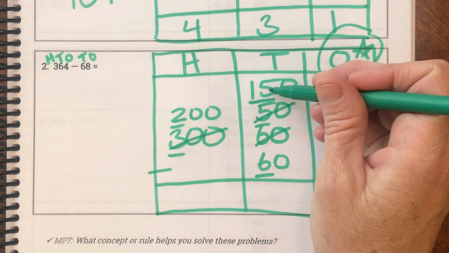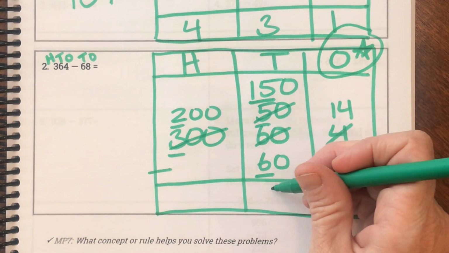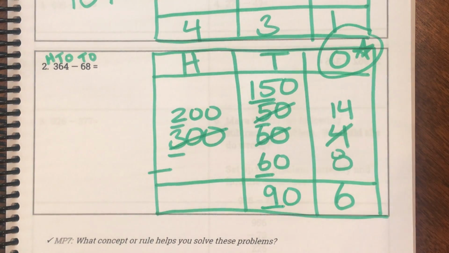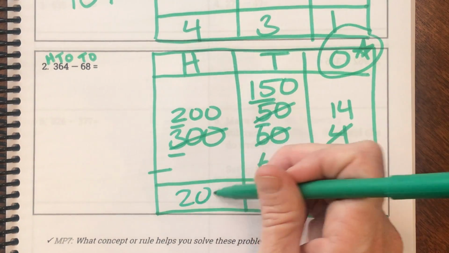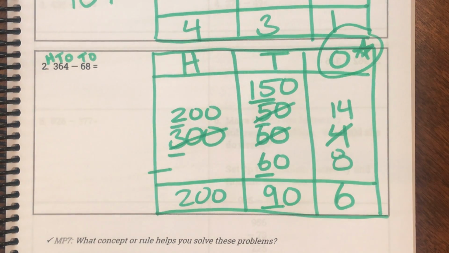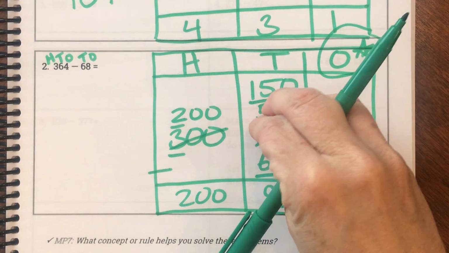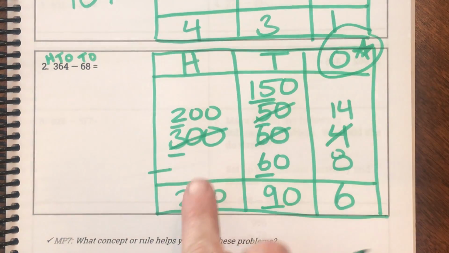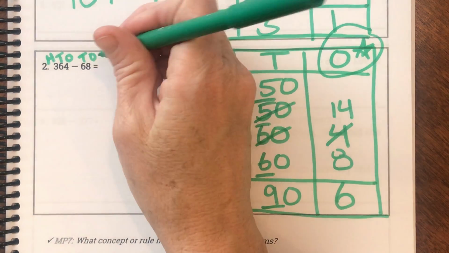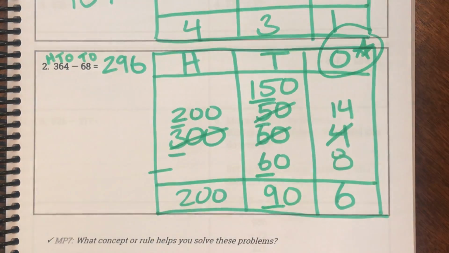Okay, so 15 tens take away 6 tens would be 9 tens, or 90. And then 200 take away nothing is 200. So I had to regroup twice. I needed to regroup the tens and the hundreds. So our answer is 296, or our difference is 296.